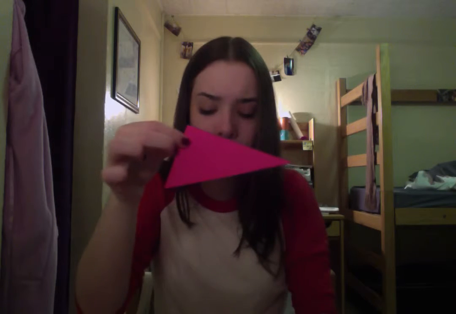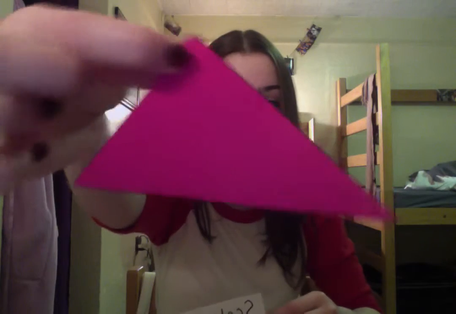So, when you have a triangle where all sides are different measurements, that's called a scalene triangle. Scalene triangles have all different sides.